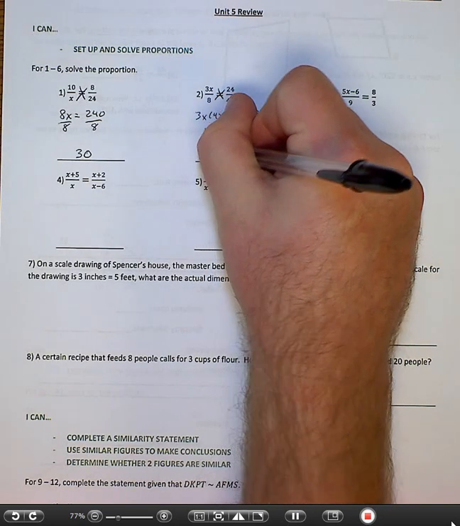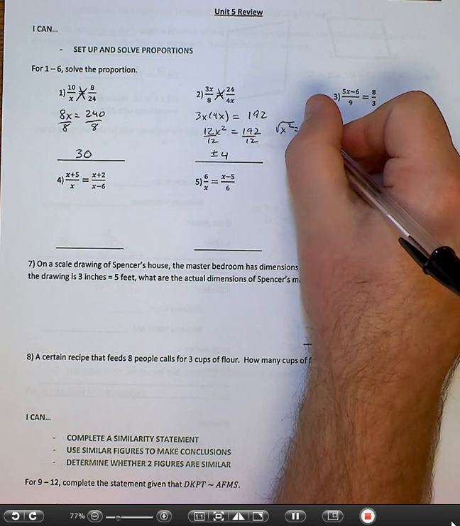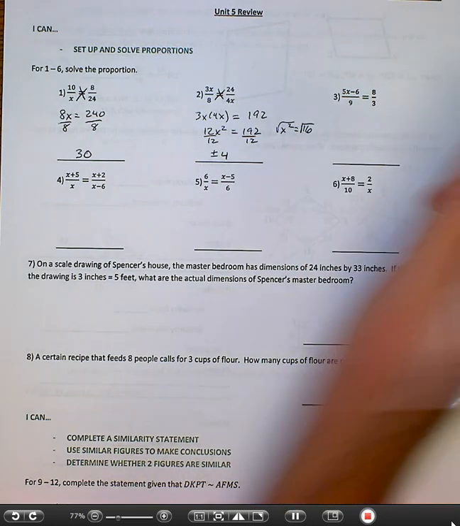When you take the square root, two numbers that multiply to give me 16, well, that's 4 and 4, but it could also be negative 4 and negative 4. So that's why it's plus or minus.